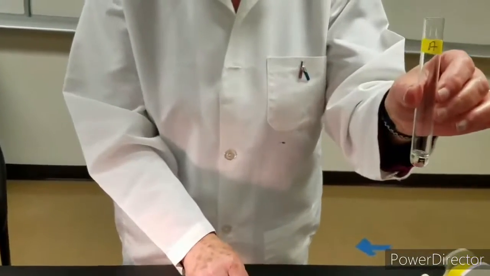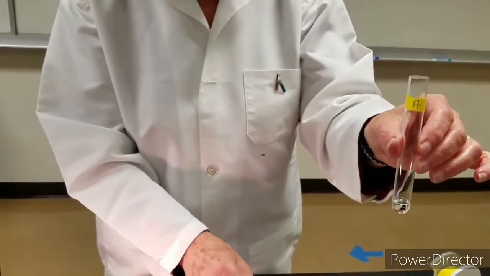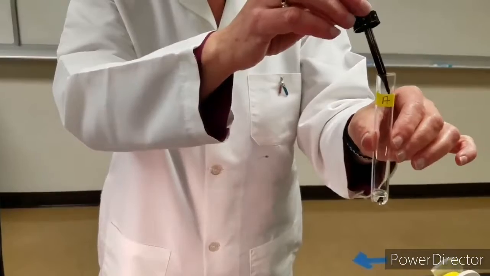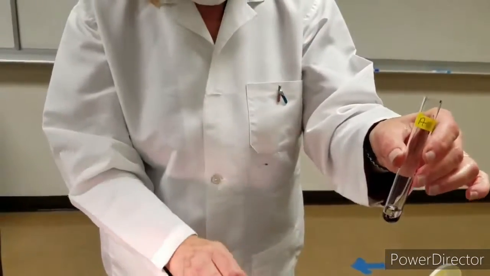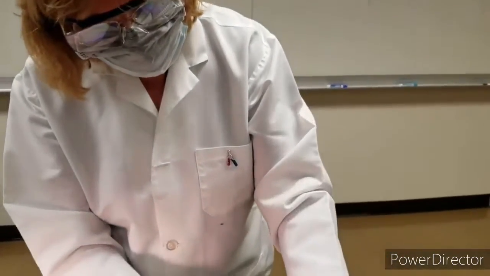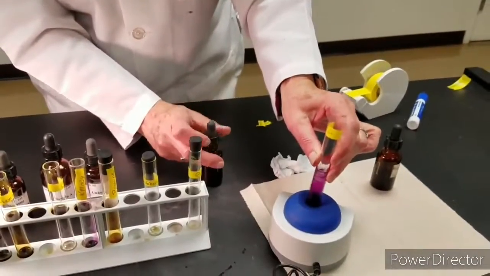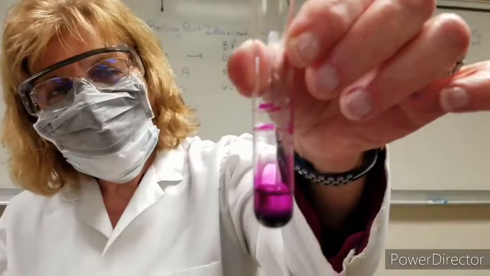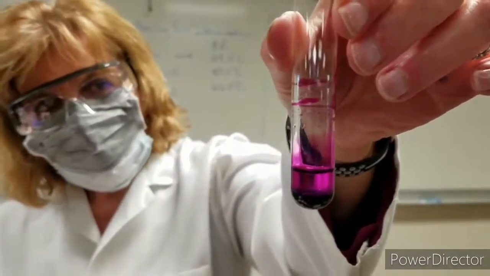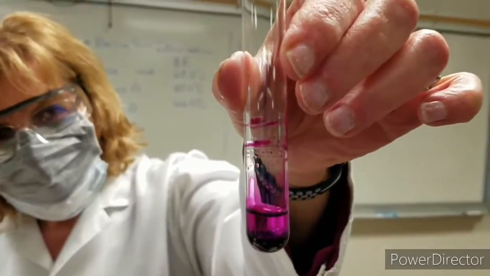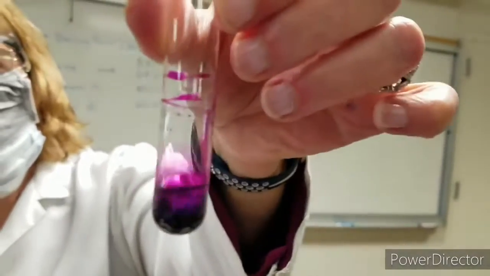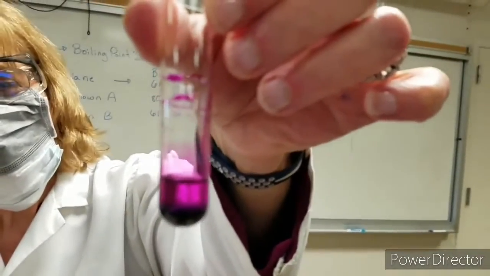Our unknown A with potassium permanganate. I notice 2 layers. Let's mix it. And I notice 2 layers, a purple layer at the bottom and a little bit of purple in the top.